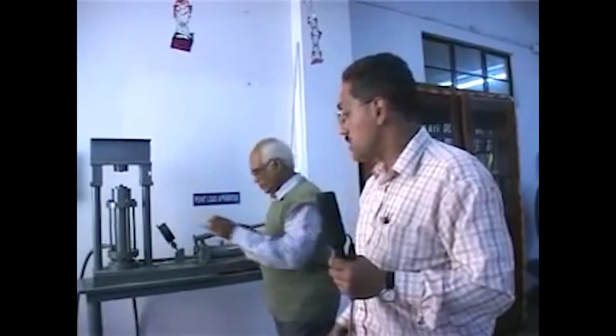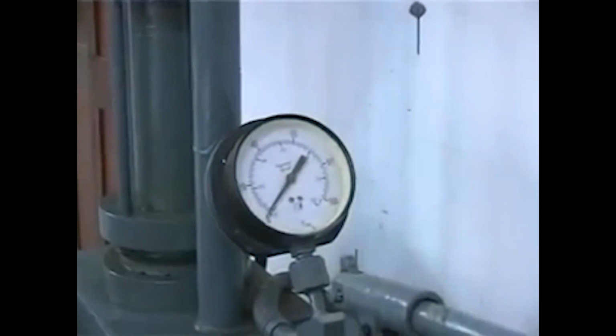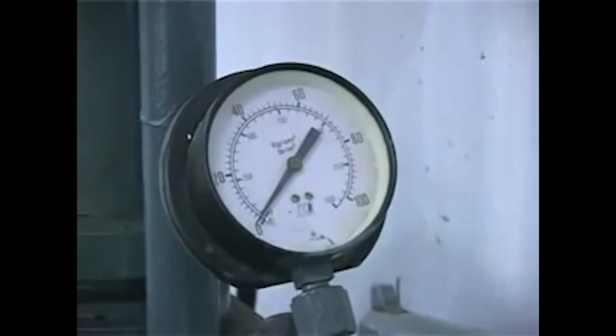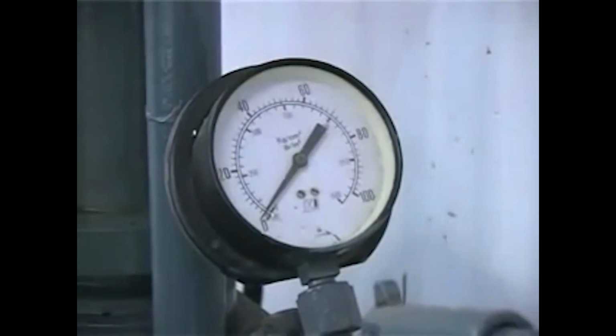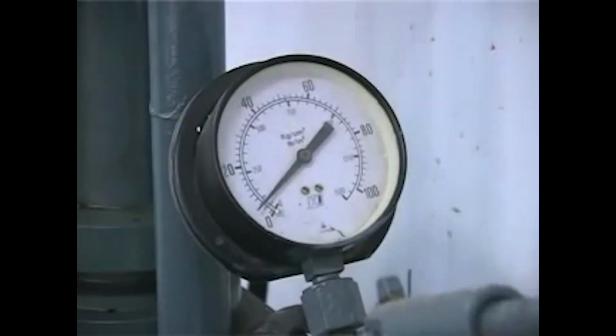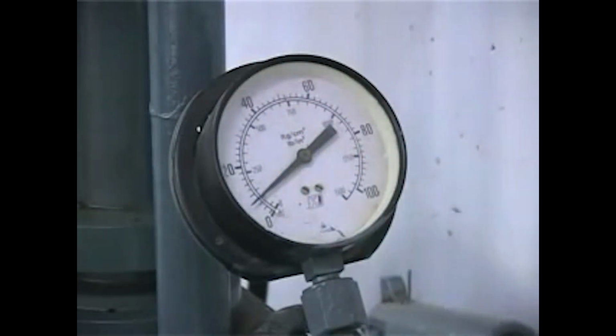Okay. Now we are going to test the second sample. Now we have the second sample, and we are trying to note the point load. You just look at the dial gauge reading. It is going to start mounting, and when the sample fails, it is going to suddenly drop.